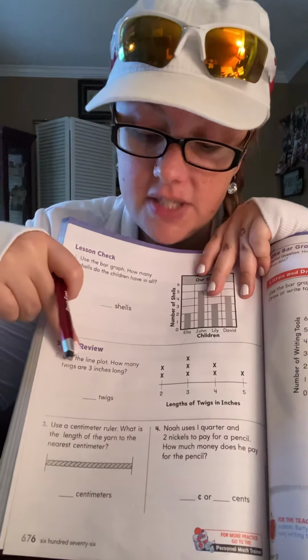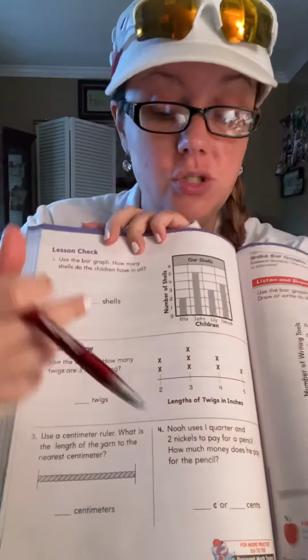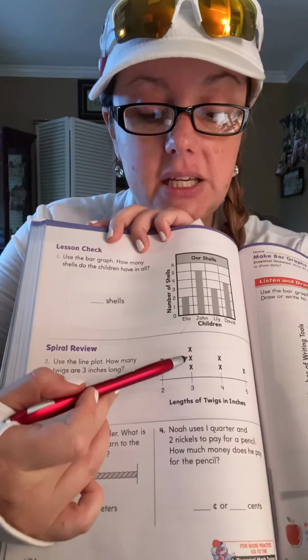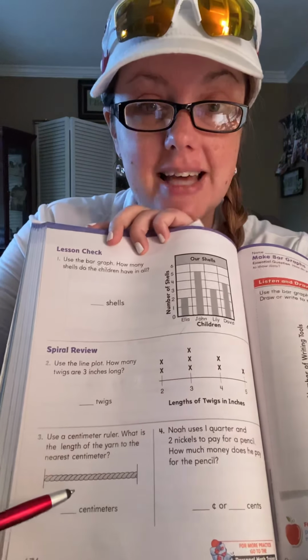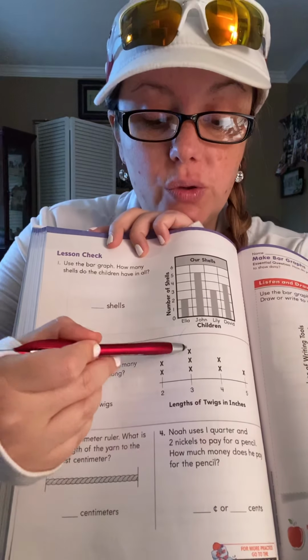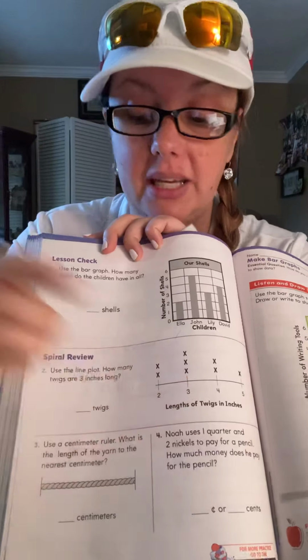So it says use the line plot. How many twigs are 3 inches long? Well, if I go to the 3, because this is the inches, how many twigs were that size? I've got 1, 2, 3 X's, so that tells me that 3 twigs were 3 inches long. So I'm going to put the 3 right there.